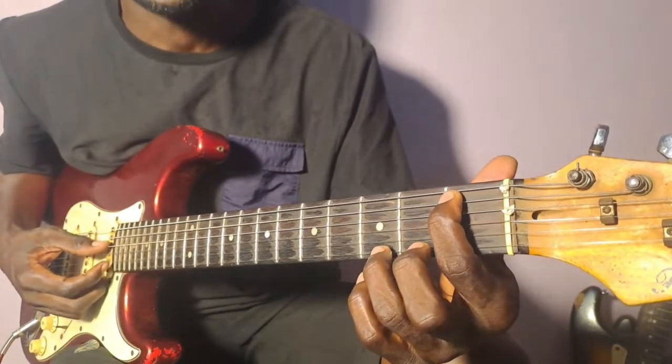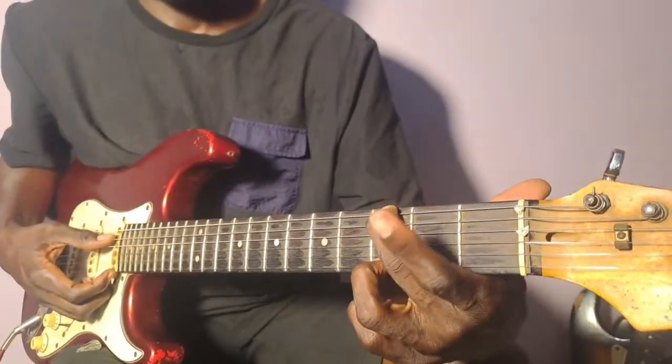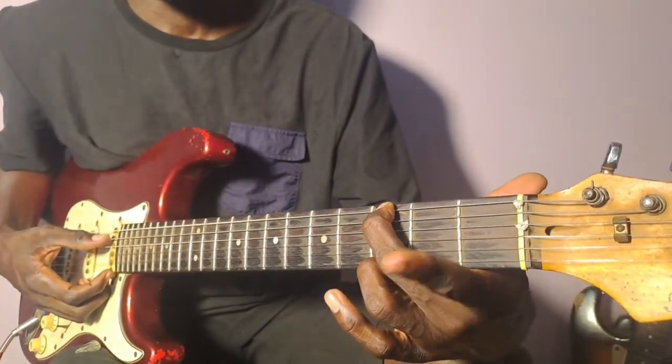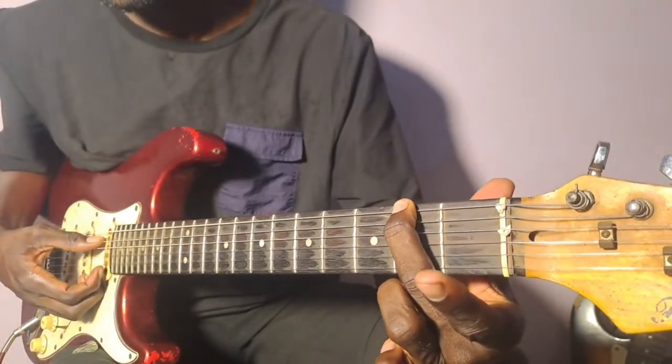Flatted 5th. We have heard about the name 5th. This is 5th. So we can flat the fifth either from on the first string or on the sixth string.